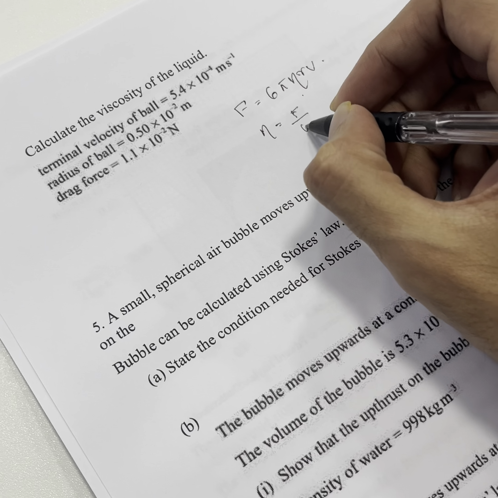Now we can move to the 5th question. Here, a small spherical bubble moves upward in a glass of water. The drag force on the bubble can be calculated using Stokes law. So state the condition needed for Stokes law to apply to the bubble.